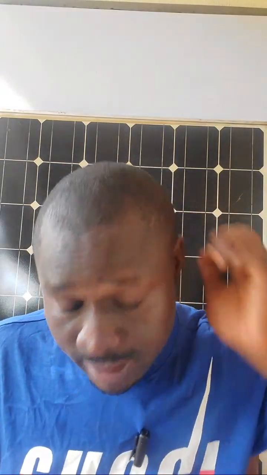Mr. Alex, I have installed a 300-watt panel and a 200 amp-hour battery. Can I add or upgrade by adding a 300-watt panel to make it a 600-watt panel? Will my 200 amp-hour battery be enough? Now, I believe since it is one battery, it is a 12-volt system, and you are using a 300-watt panel.